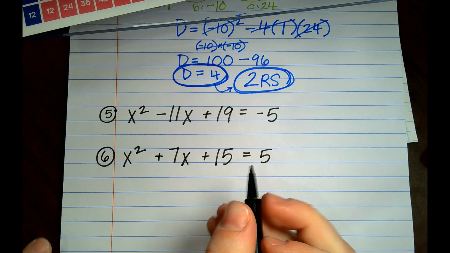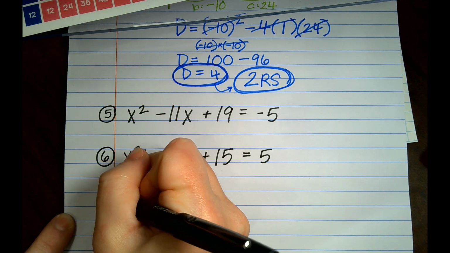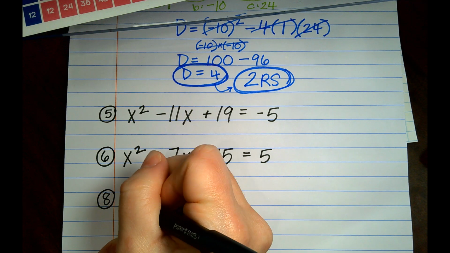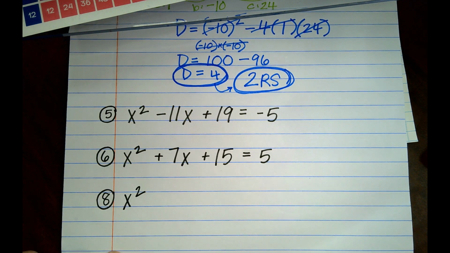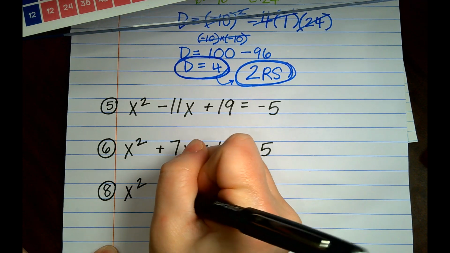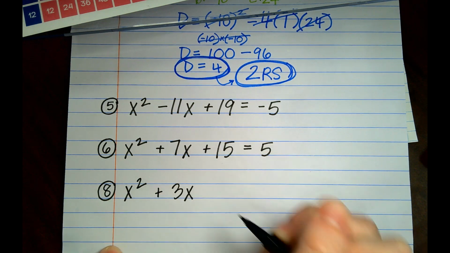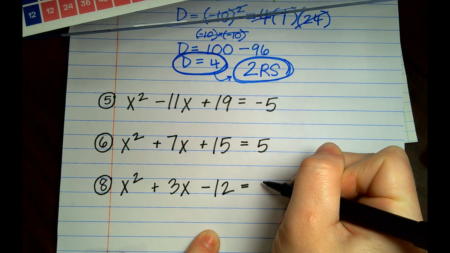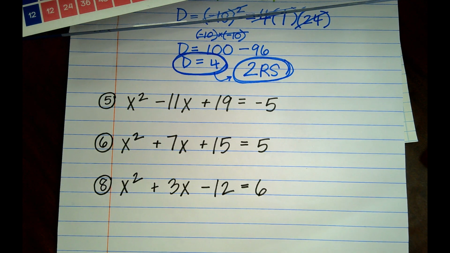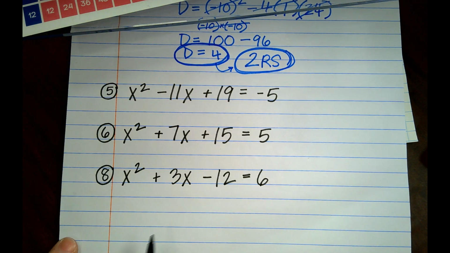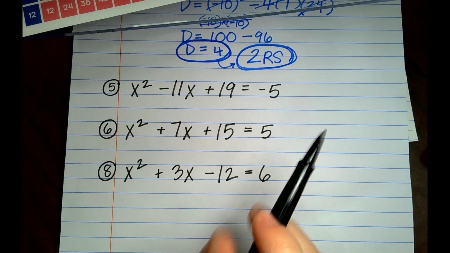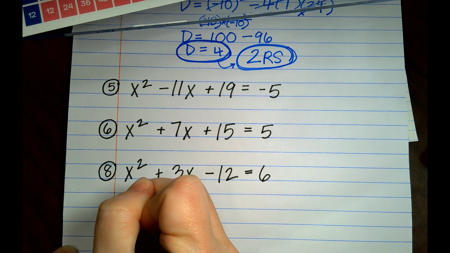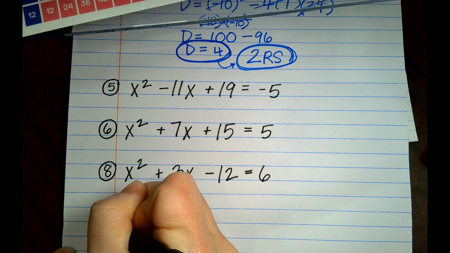We already did number 7 together, so next number 8, x squared plus 3x minus 12 equals 6. And let's stick one more on there. Number 9.